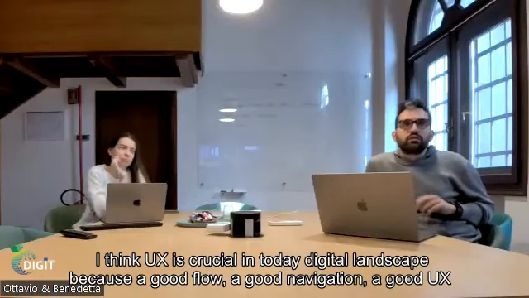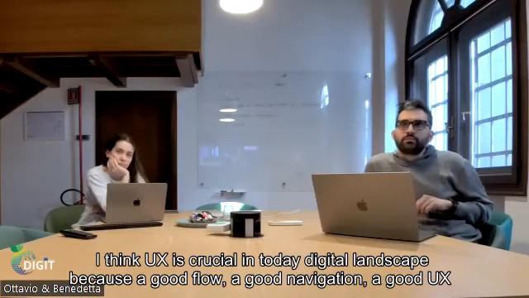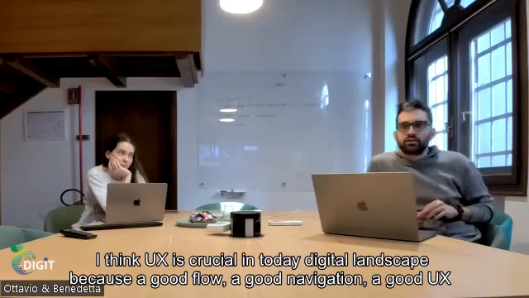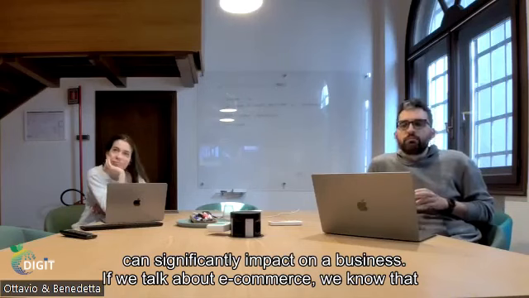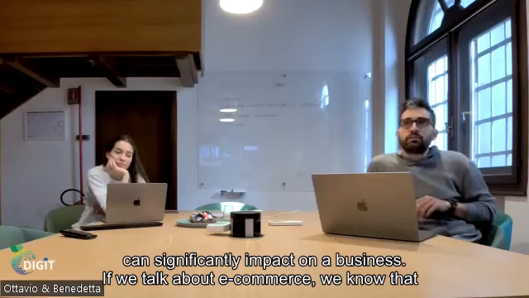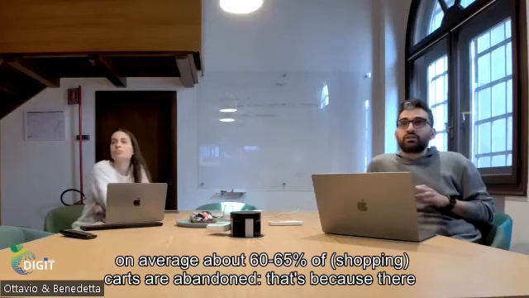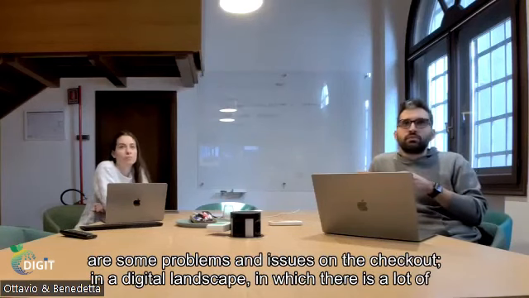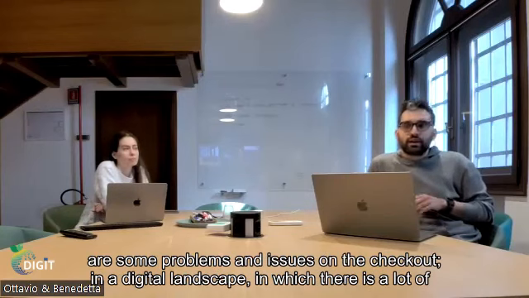Yeah, I think UX is crucial in today's digital landscape because a good flow of navigation, a good UX can significantly impact a business. If we talk about e-commerce, we know that on average, about 65% of carts are abandoned. That's because there are some problems or issues at the checkout.